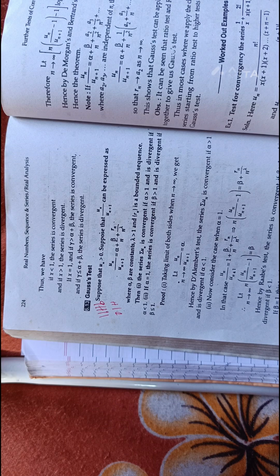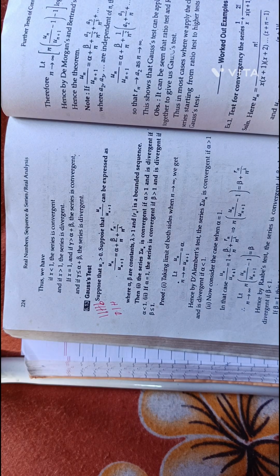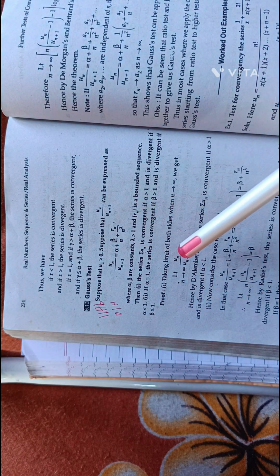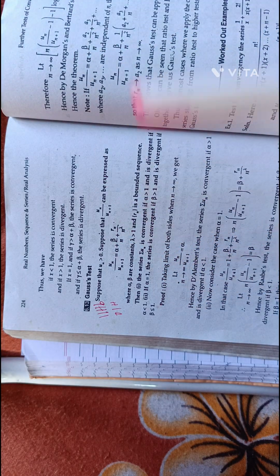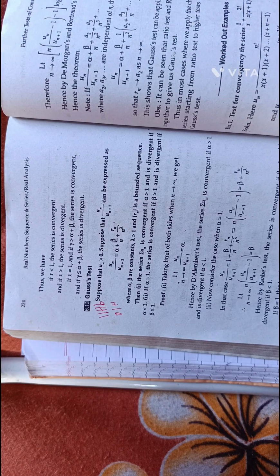I think there is a failure, but I have solved many problems on Gauss test and none of the questions failed. So I can say that if beta is equal to 1 also, there is a divergence in that case. All right, so let's look at a few questions. Okay, let's solve a few questions.